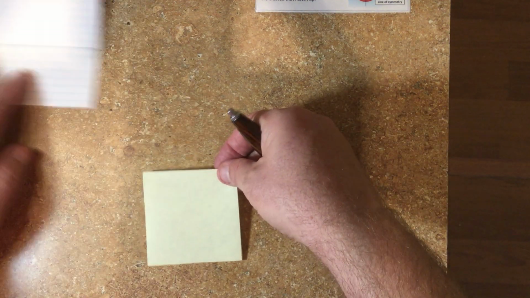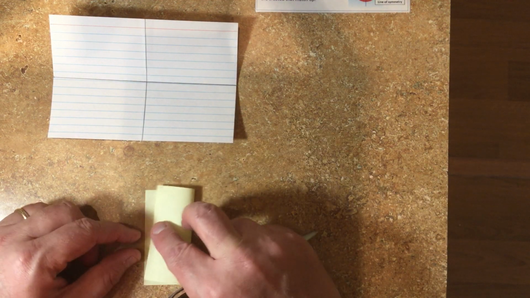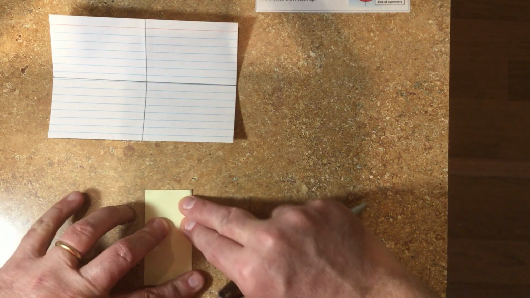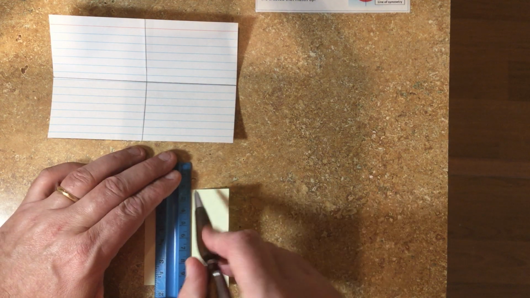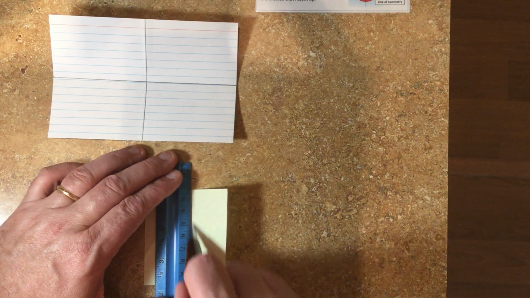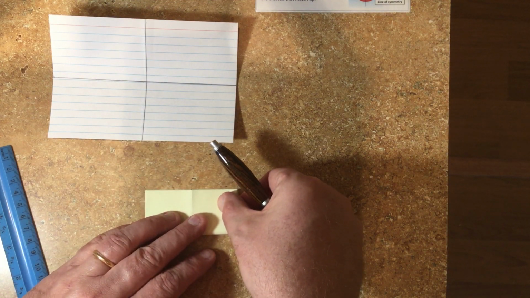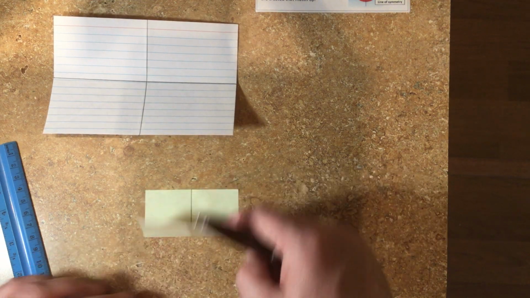And if I take the post-it note, we'll do the square next. I can see that, yeah, when we go from left to right, they match. So I can go ahead and mark that. If I go from top to bottom, they also match.